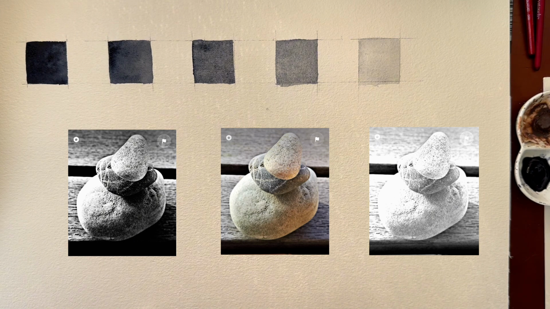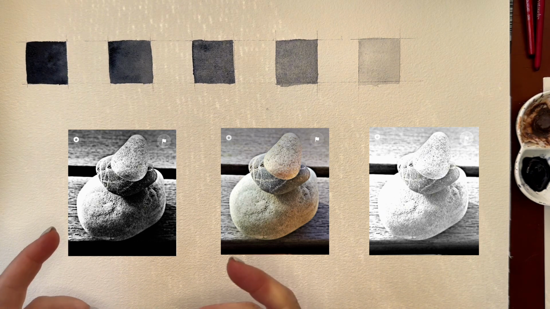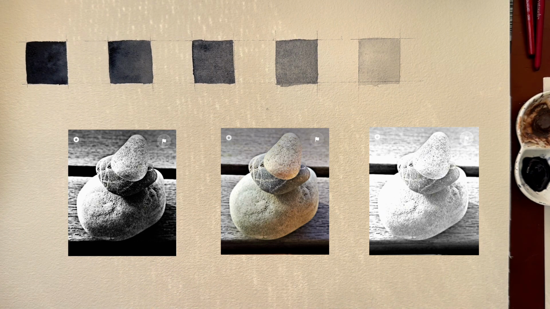So I think this is a helpful exercise to explore. In fact, sometimes when I'm painting, I will take my reference photo and manipulate it so that I can understand where are the deepest darks and where are the lightest. Okay, so now let's go ahead and paint the rocks.